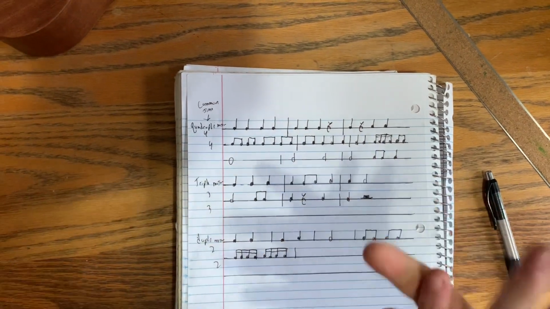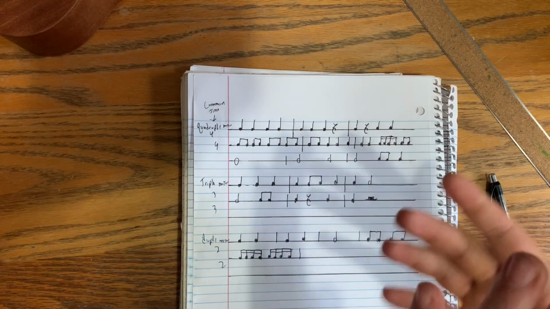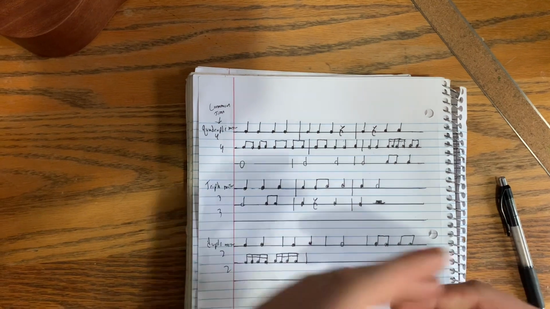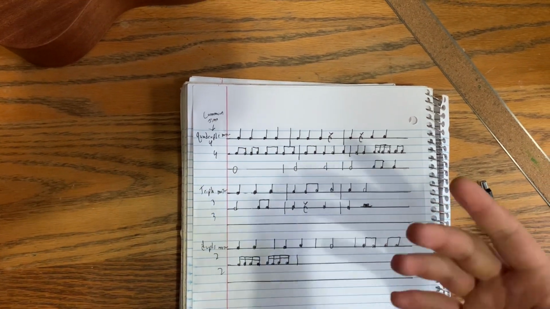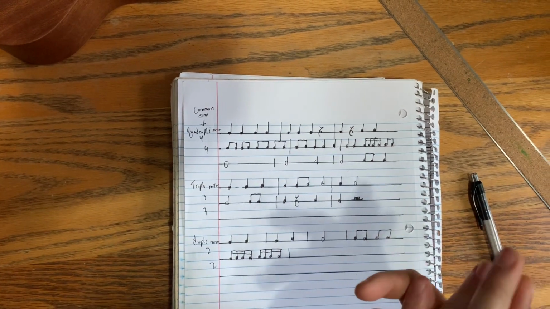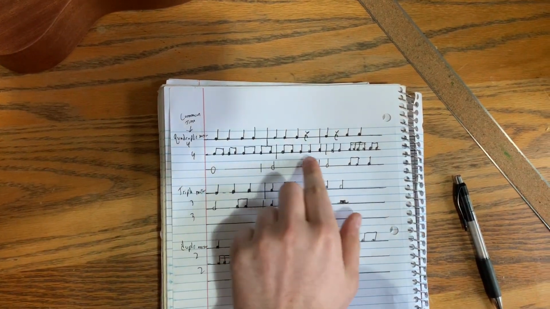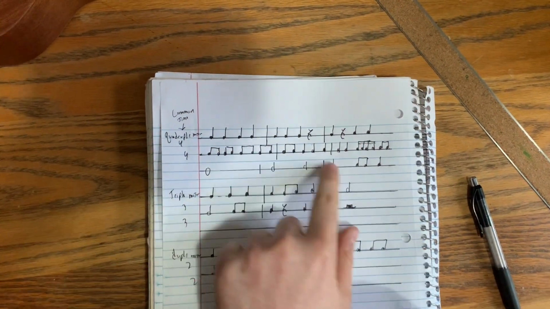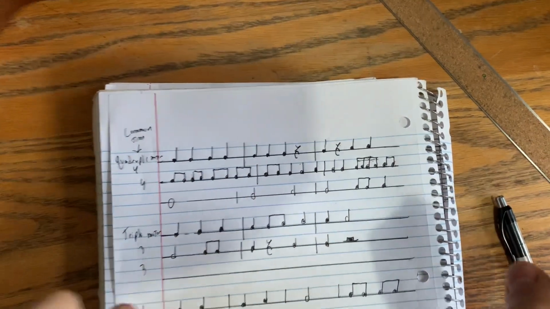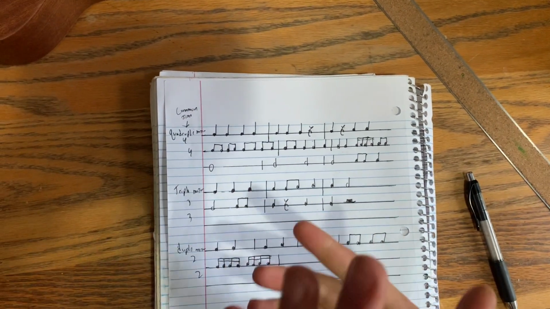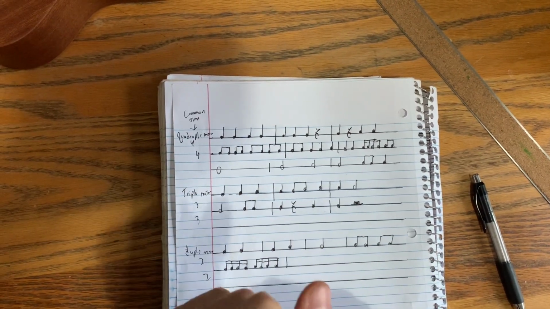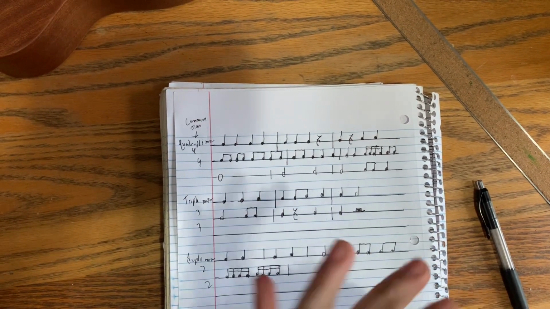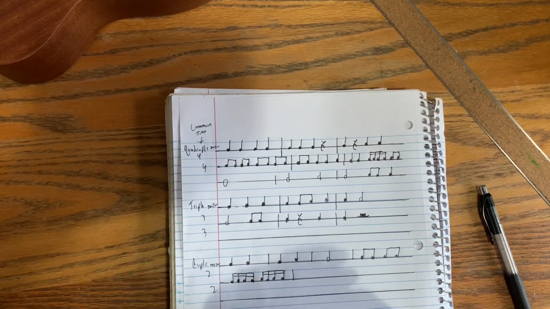So, 1 and 2 and 3 and 4 and. Count and clap with me for this one. 1 and 2 and 3 and 4 and. Good job. Now let's mix it up a little bit. This line right here. Okay. 1 and 2, 3, 4. Do it with me. 1 and 2, 3, 4.